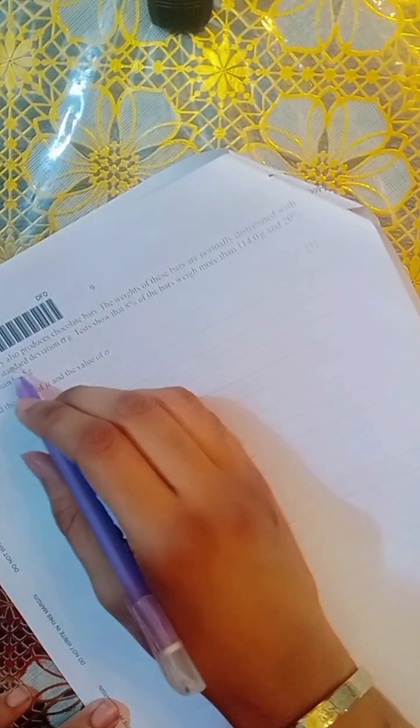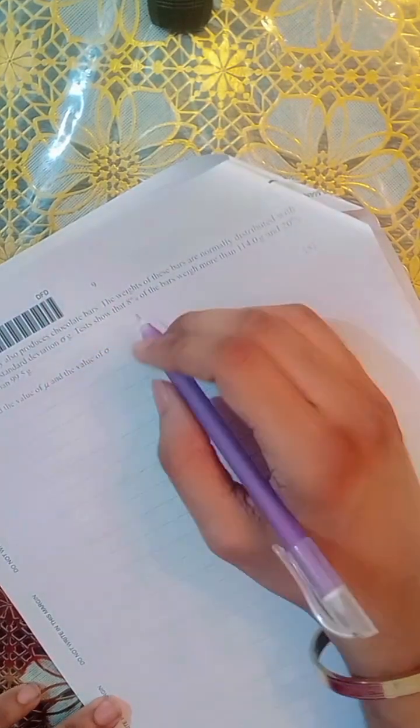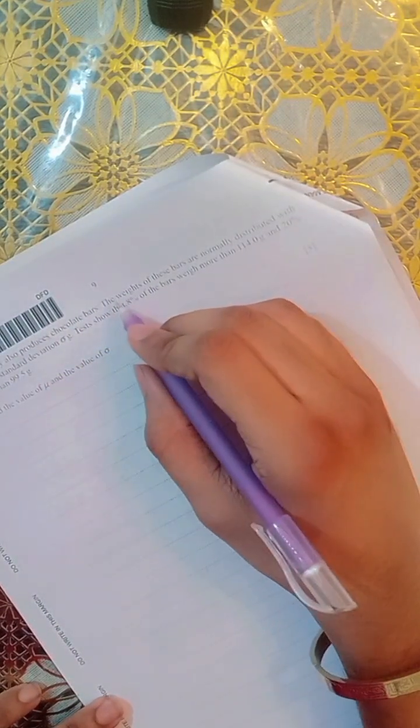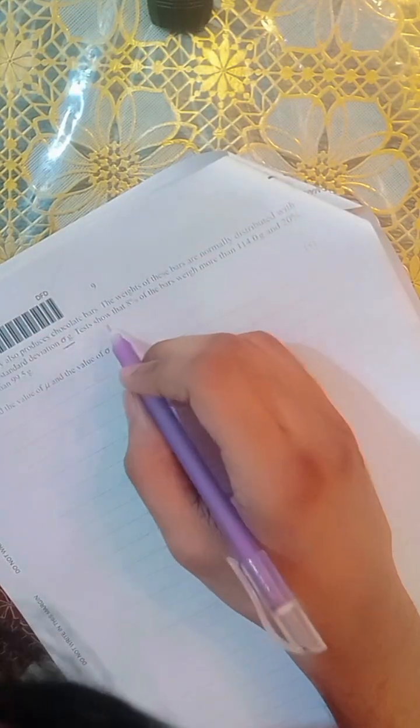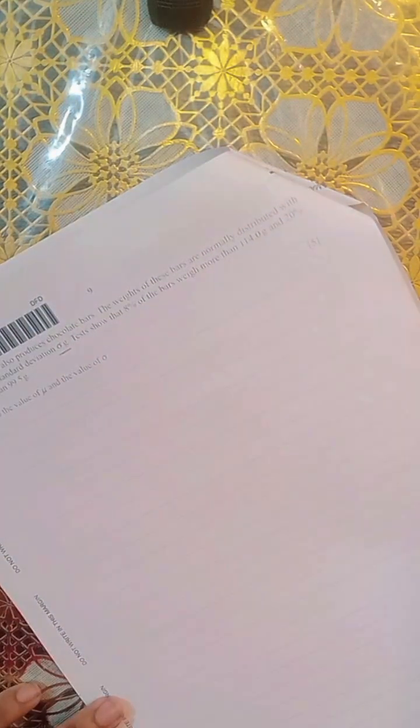The next question we have is again normal distribution. Wow, there are too many normal distributions. So the second factory also produces chocolate bars. Great, I guess everyone loves chocolate. Me too, I guess. The weights of these bars are normally distributed with a mean of mu grams and a standard deviation sigma. So these are the variables given. Tests show that 8% of the bars weigh more than 115 and 20% weigh less.